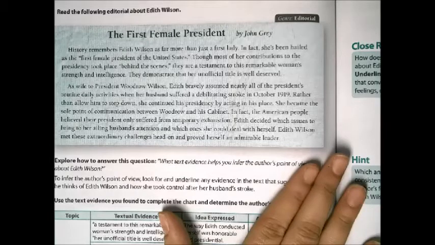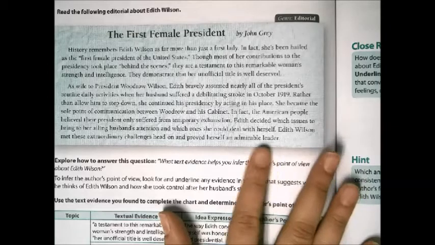As wife to President Woodrow Wilson, Edith bravely assumed nearly all of the president's routine daily activities when her husband suffered a debilitating stroke in October 1919. Rather than allow him to step down, she continued his presidency by acting in his place. She became the sole point of communication between Woodrow and his cabinet. In fact, the American people believed their president only suffered from temporary exhaustion. Edith decided which issues to bring to her ailing husband's attention and which ones she could deal with herself. Edith Wilson met these extraordinary challenges head on and proved herself an admirable leader.